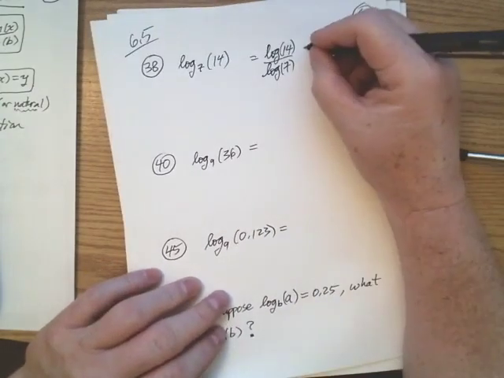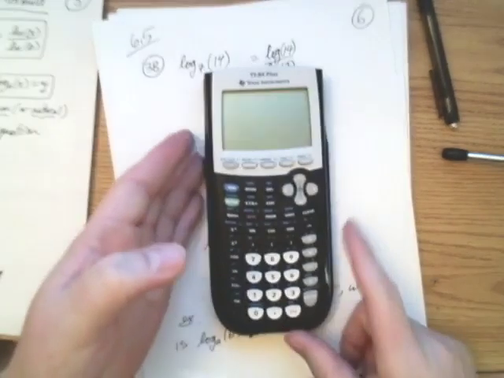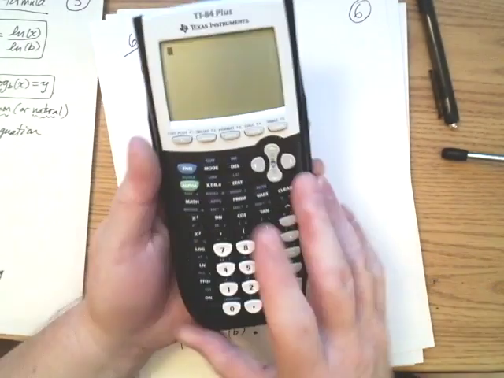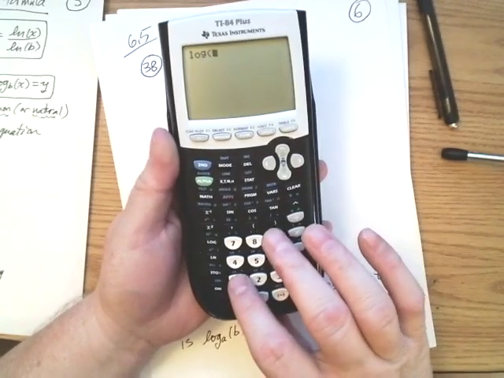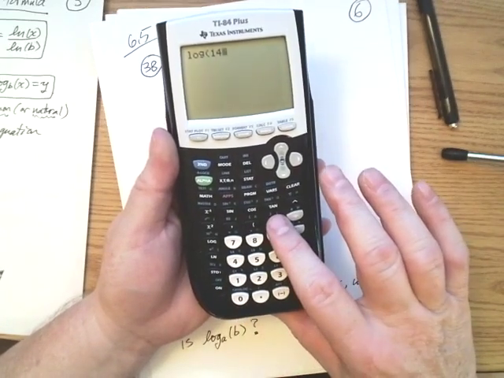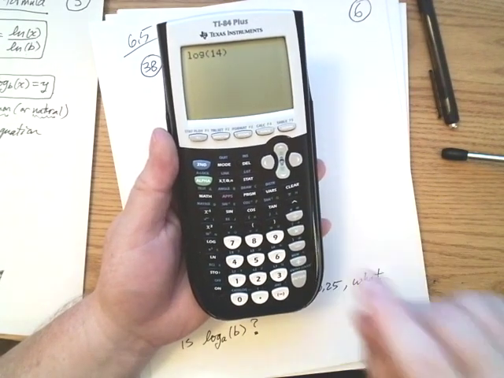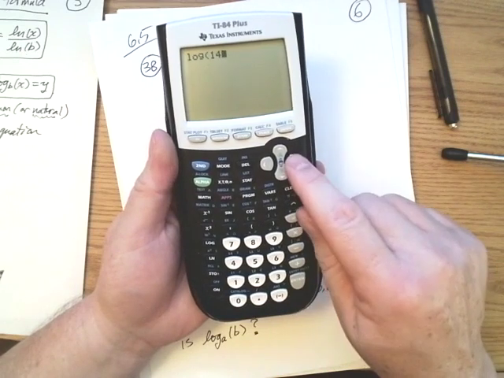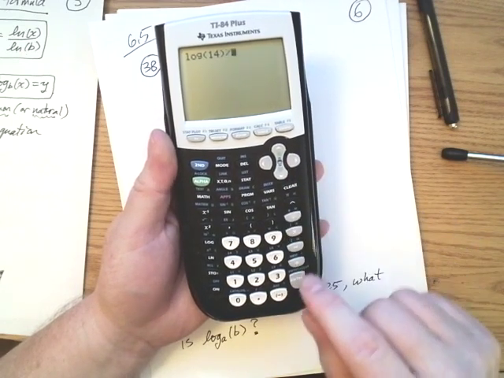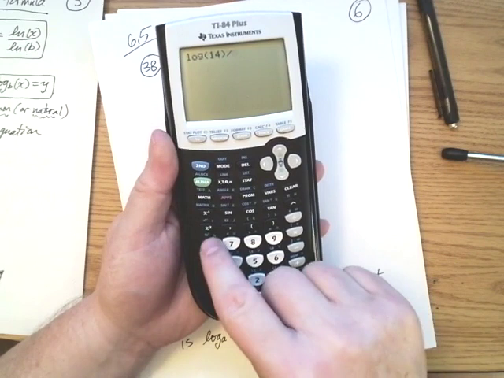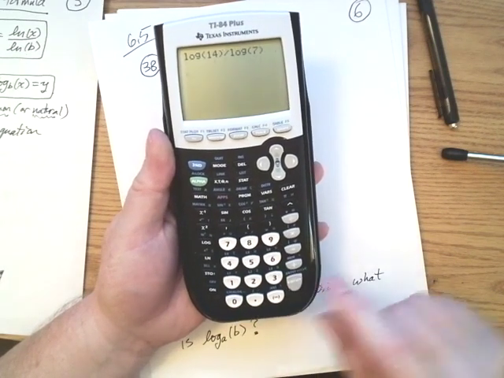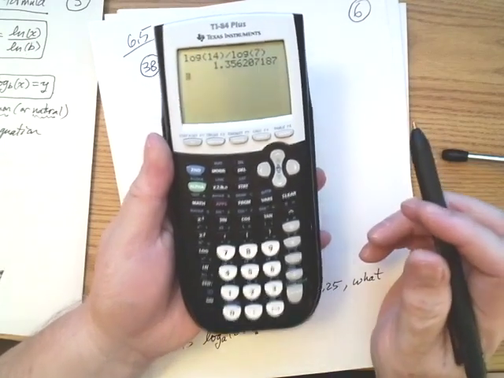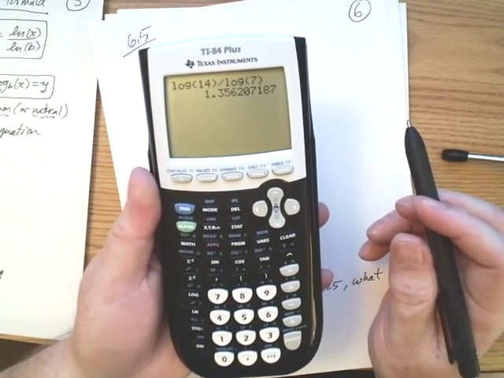And punch that in your calculator. Remember how to do that? Can you do it? I'll do it. Log 14. Now notice I've got to get my parentheses in there. Be careful on your calculator that you're using it right. If I forget that second set of parentheses, then I'm going to be in trouble. I'm not going to get the right answer. Logarithm base 7. Has to be exactly that. Now I'm going to round to 4 decimal places like usual. Do you see that? 1.3562.